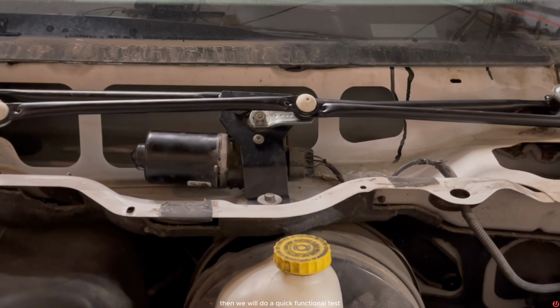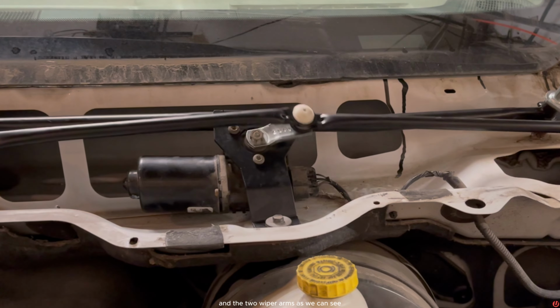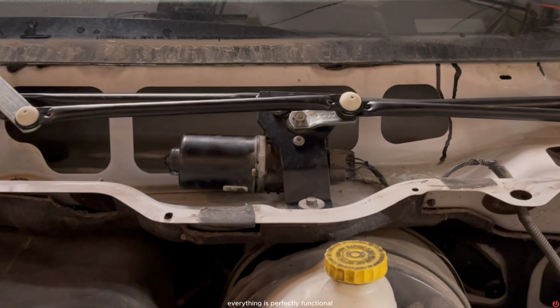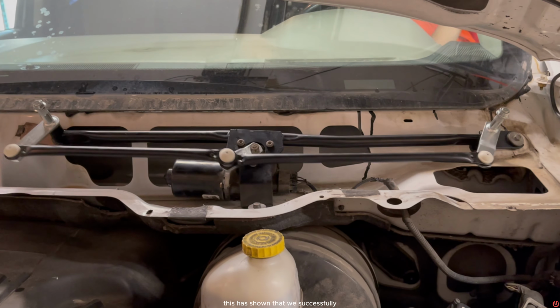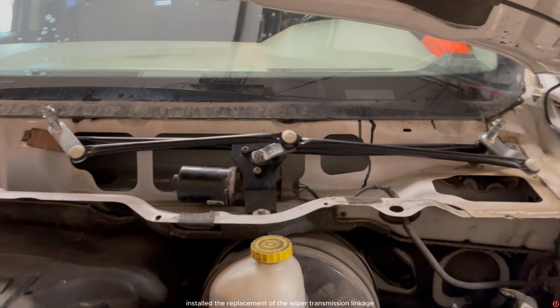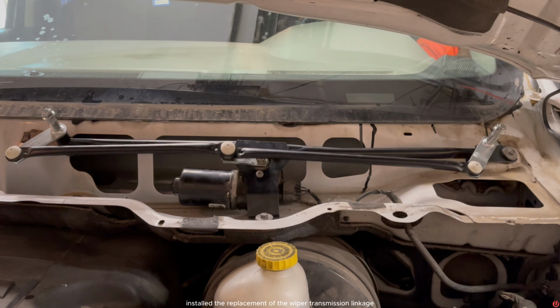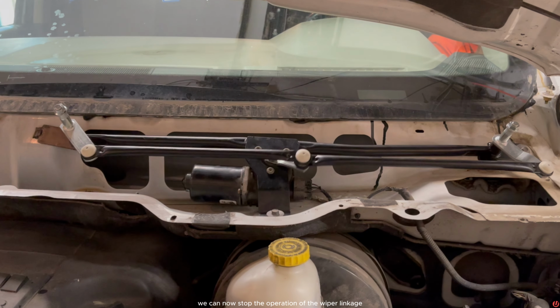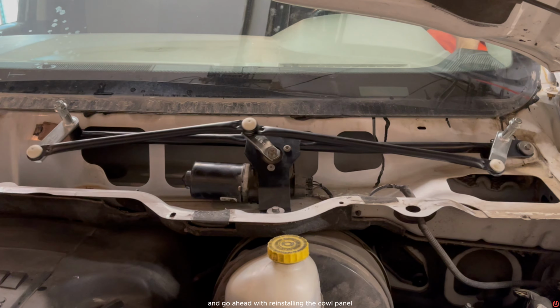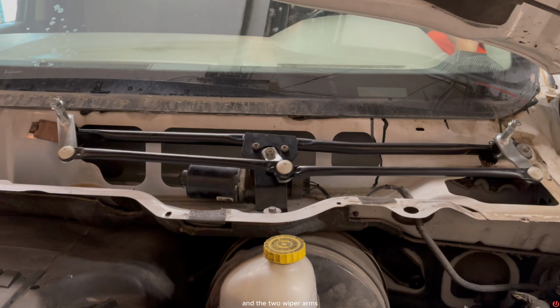Then we will do a quick functional test before reinstalling the cowl panel and the 2 wiper arms. As we can see, everything is perfectly functional. This has shown that we successfully installed the replacement of the wiper transmission linkage. We can now stop the operation of the wiper linkage and go ahead with reinstalling the cowl panel and the 2 wiper arms.